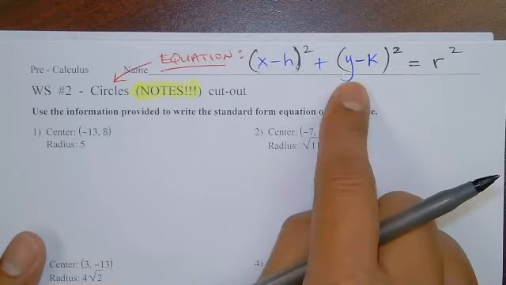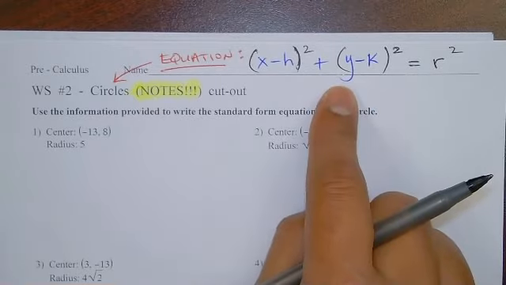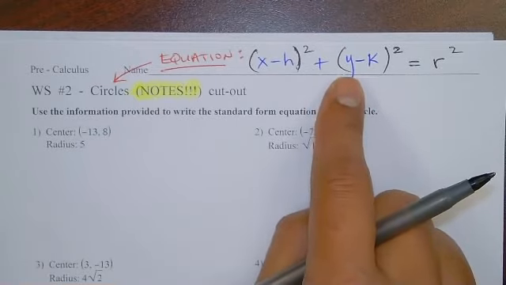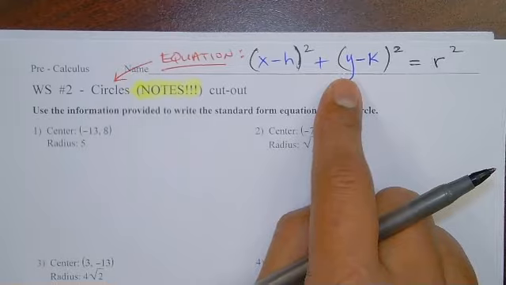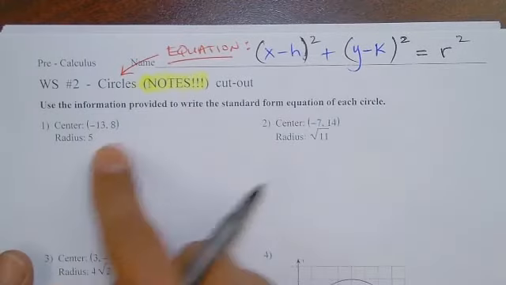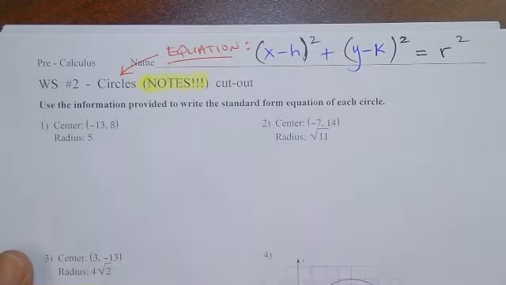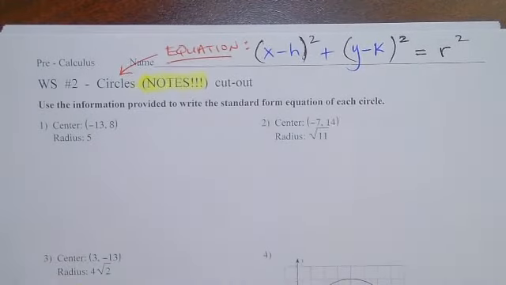And that's what the problems and the equations look like on yesterday's assignment. Today, you're kind of going backwards. We're doing the same thing. Today, they're giving you the center and the radius. You have to write the equation. Okay?